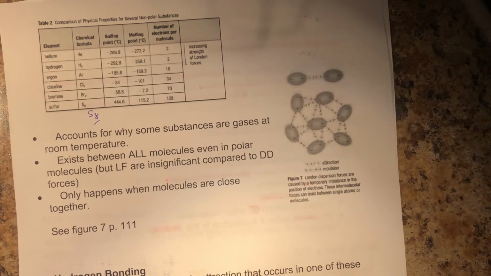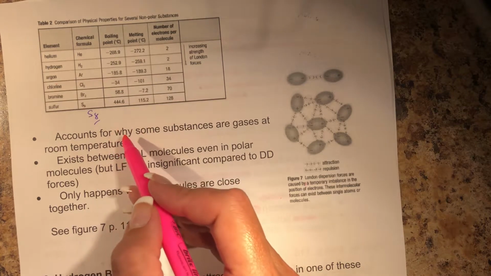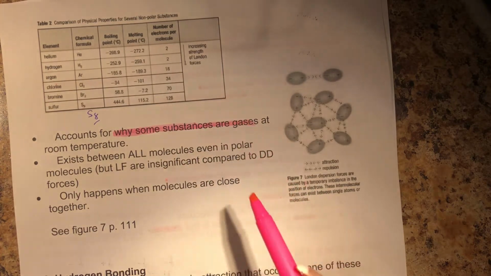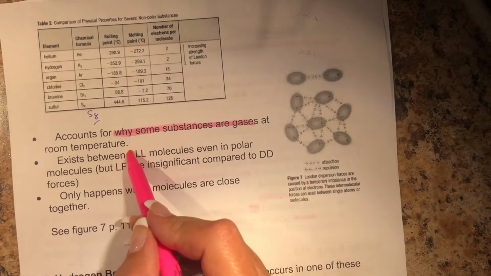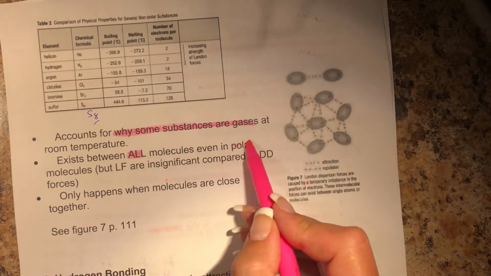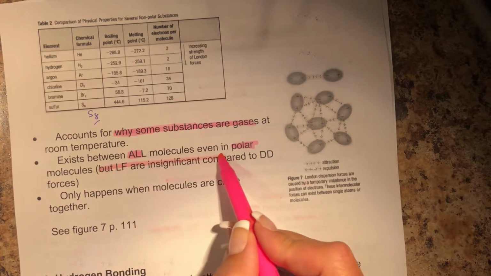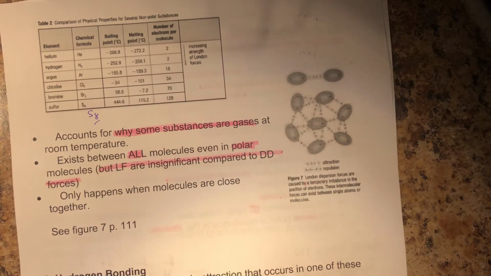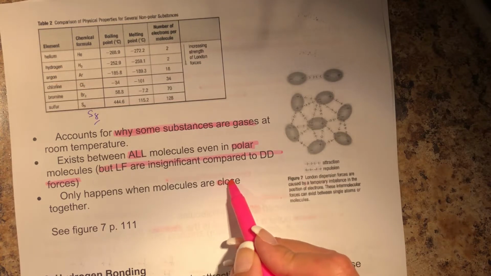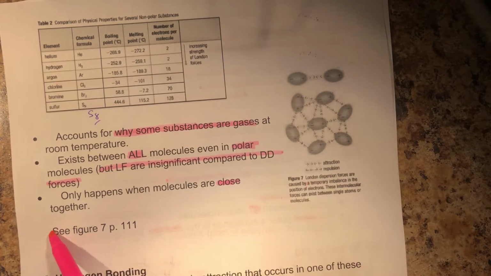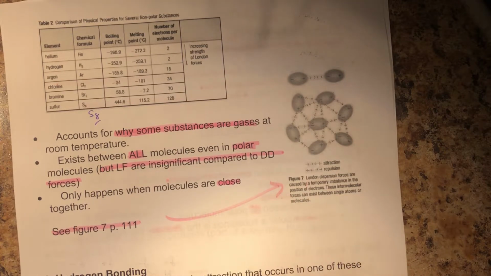And it also accounts for why some substances are gases at room temperature. There are those weak forces between the molecules. It exists in all molecules, even polar molecules, but of course London dispersion forces are insignificant compared to dipole-dipole. I'll show you a little scale of comparison at the end. And it only happens when the molecules are close together. Okay, so this is figure 7. It says see figure 7. That's what we were just looking at before.